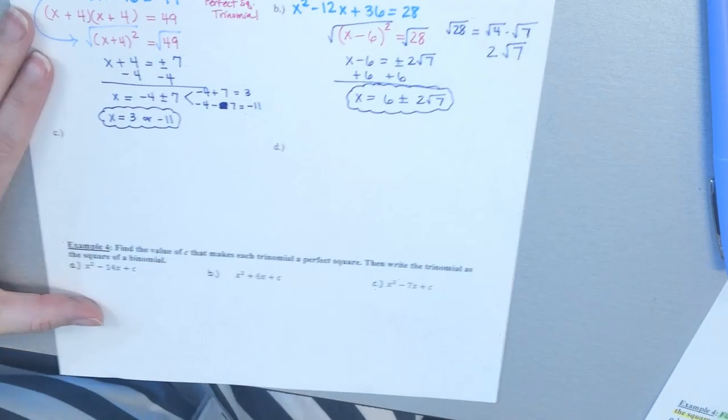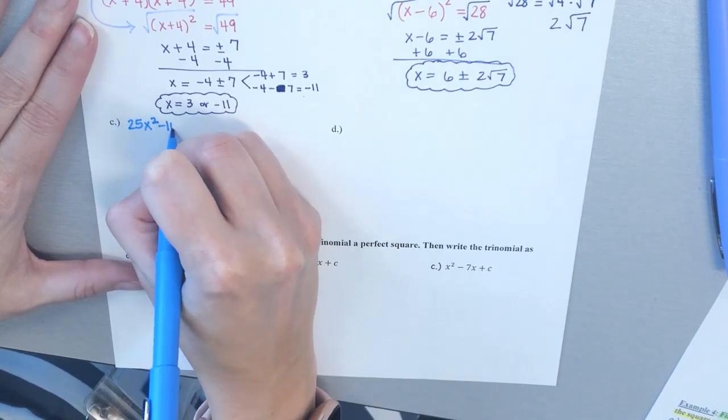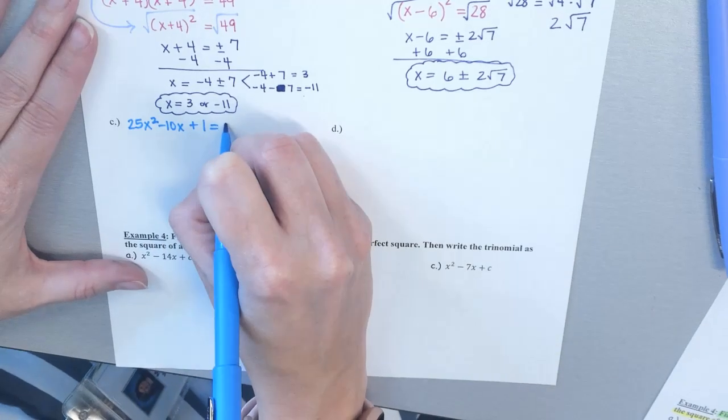All right, so then I want you guys to try part C. 25x squared minus 10x plus 1 equals 75.